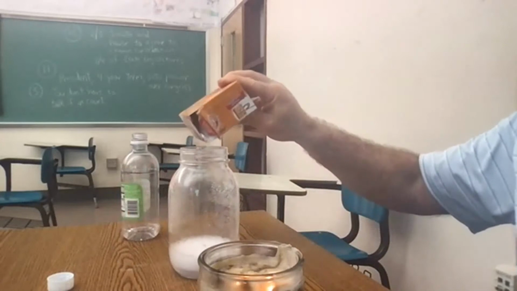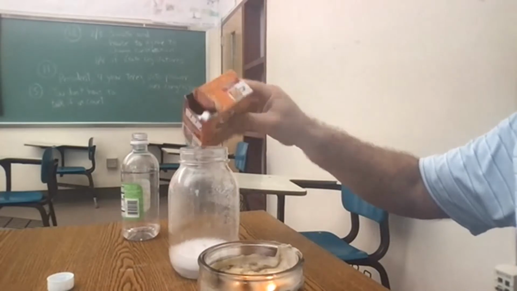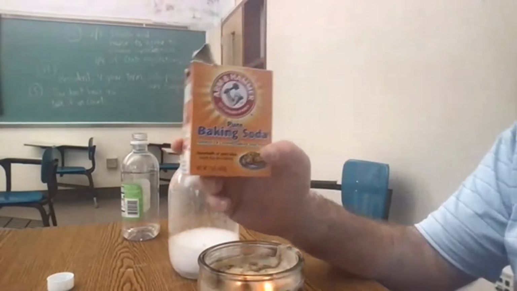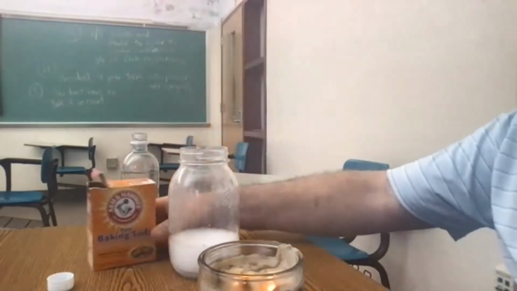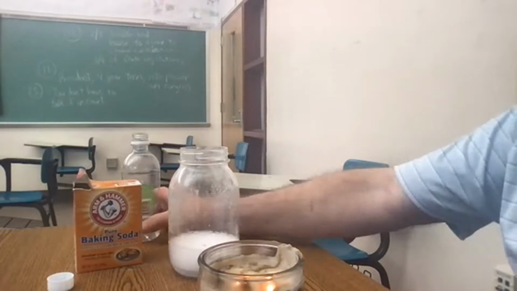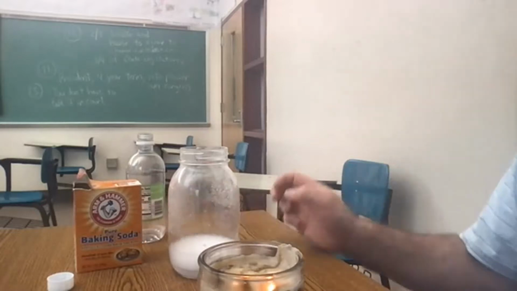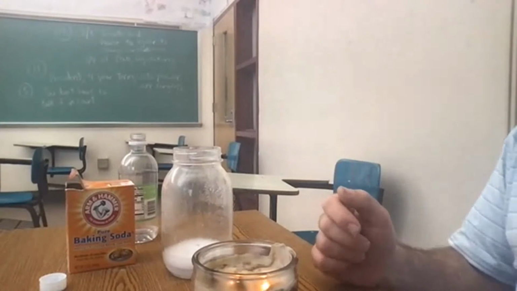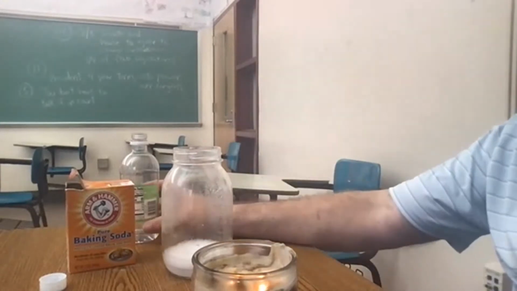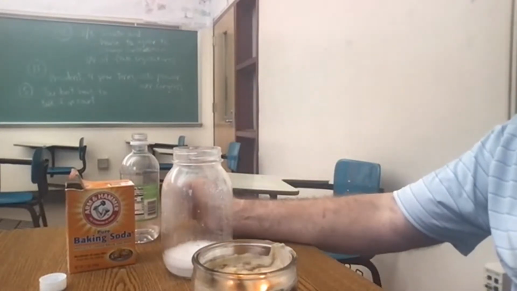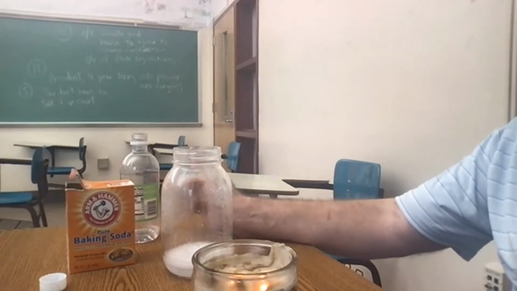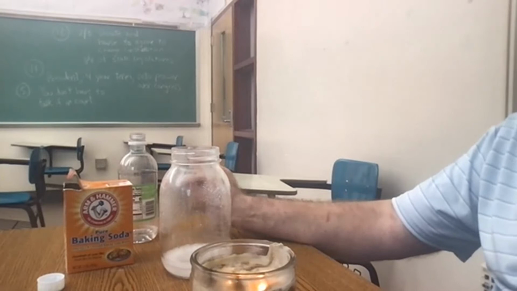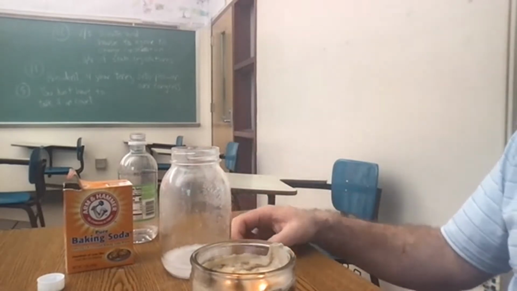We'll pour a little bit of baking soda. This is sodium bicarbonate, technical term for it. And the vinegar is acetic acid. And when the two mix together, it produces carbon dioxide, water, and sodium acetate as the byproducts of the reaction between the sodium bicarbonate and the acetic acid.